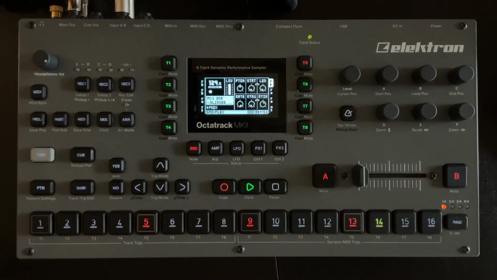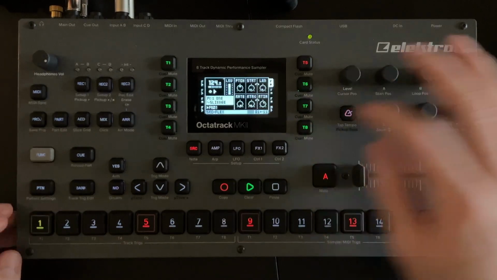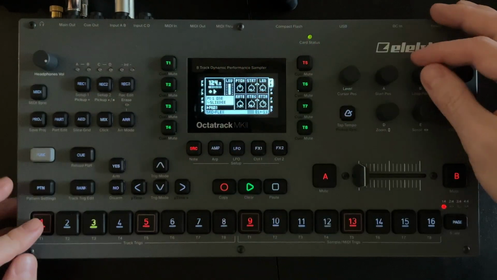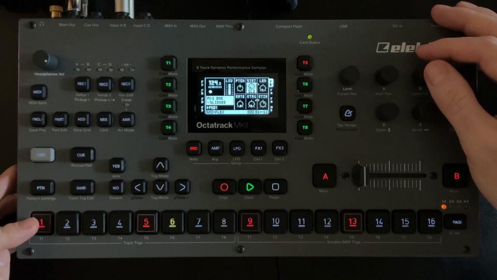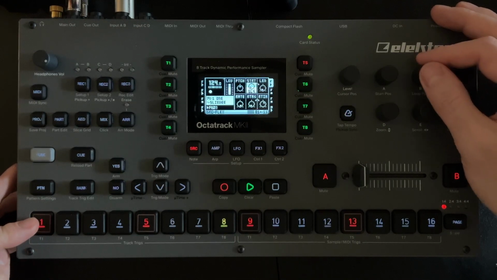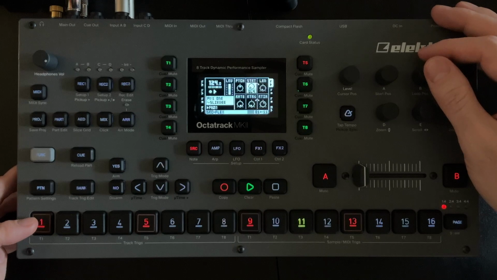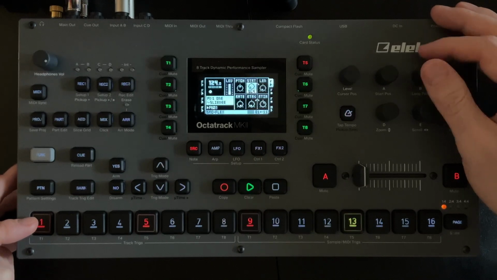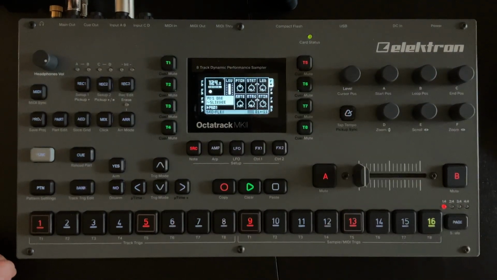Sometimes it sounds better if you pull one out, or you can dial one back down. I kind of like that. That's something I can work with.